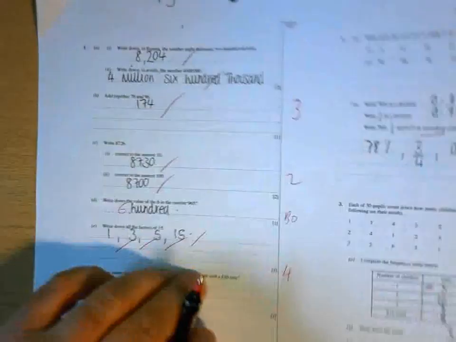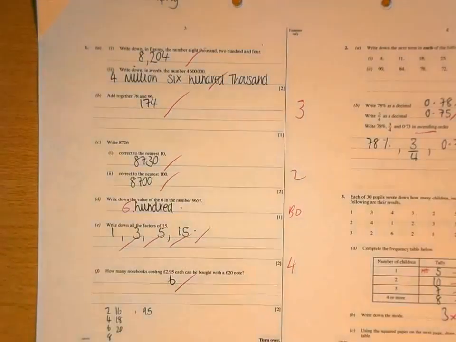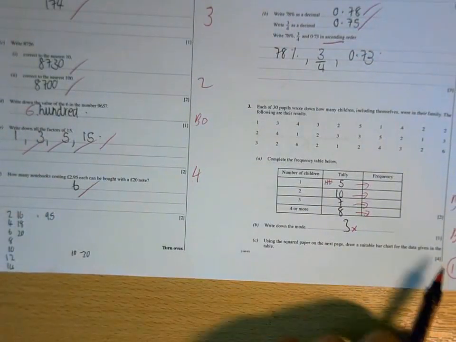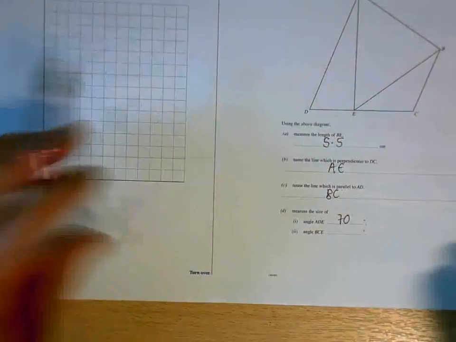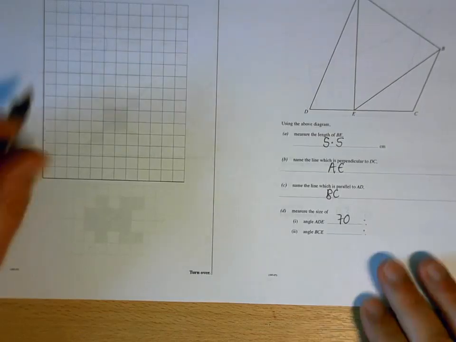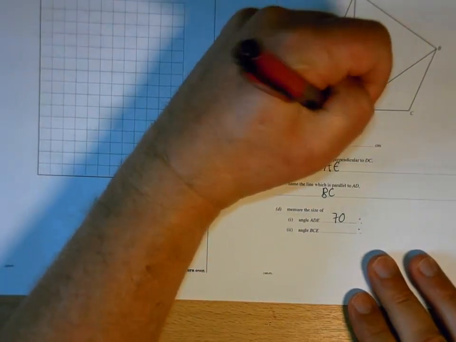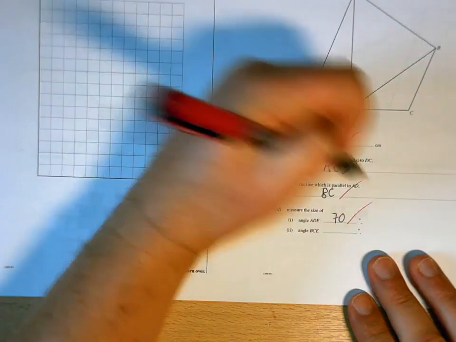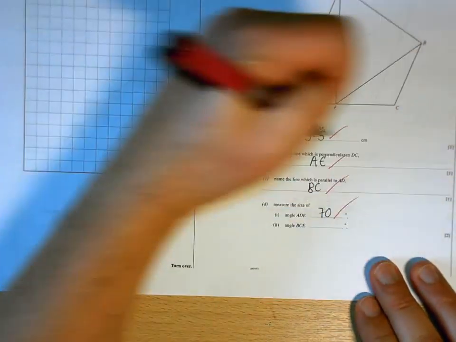Okay, so I'm guessing you didn't read the bottom bit of information there using the squared paper on the next page. So you've thrown away 4 marks there, okay, by not drawing the graph. 5.5 good, AE BC good, 70 degrees good.